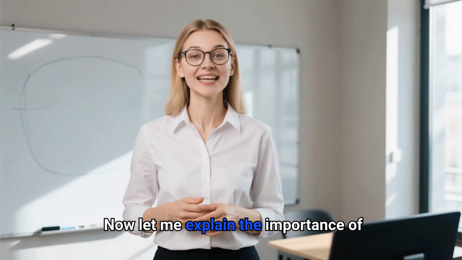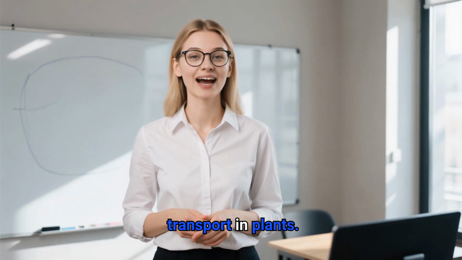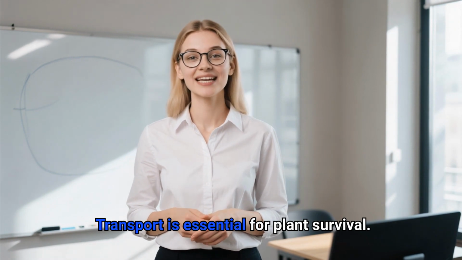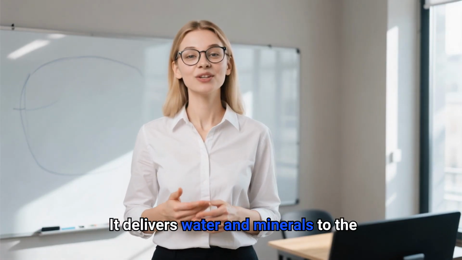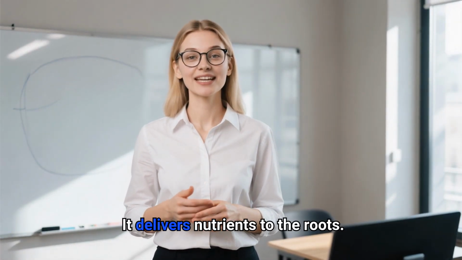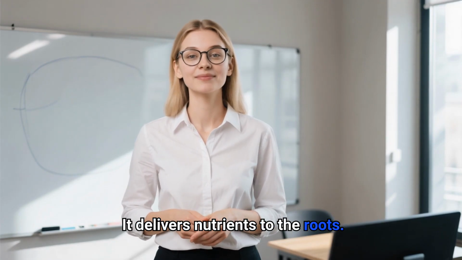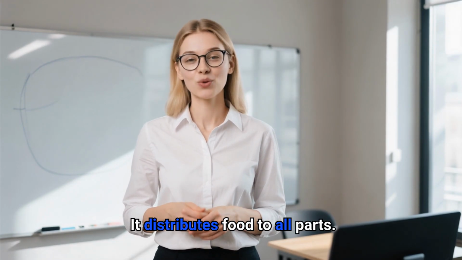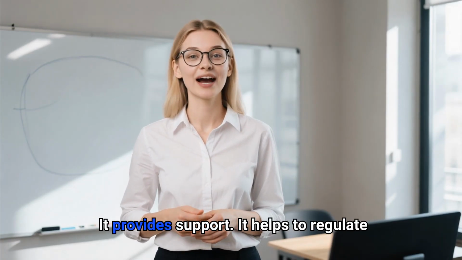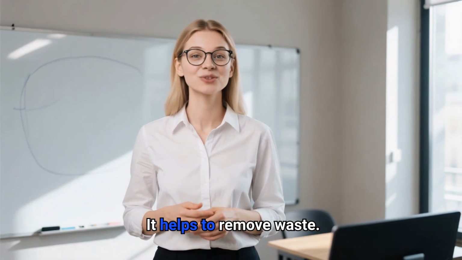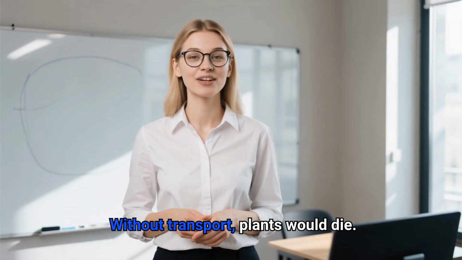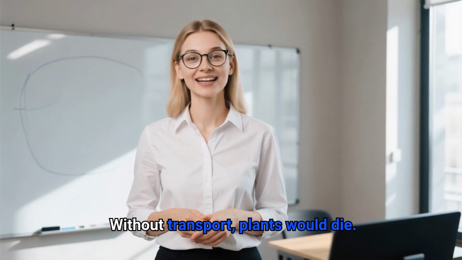Now, let me explain the importance of transport in plants. Transport is essential for plant survival. It delivers water and minerals to the leaves. It delivers nutrients to the roots. It distributes food to all parts. It provides support. It helps to regulate temperature. It helps to remove waste. Without transport, plants would die.